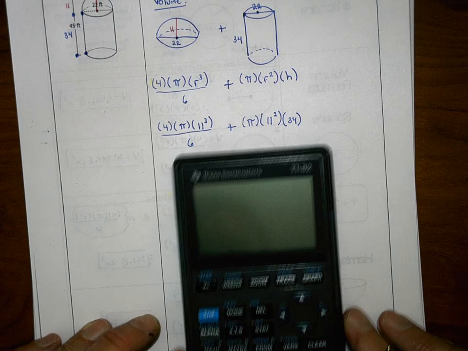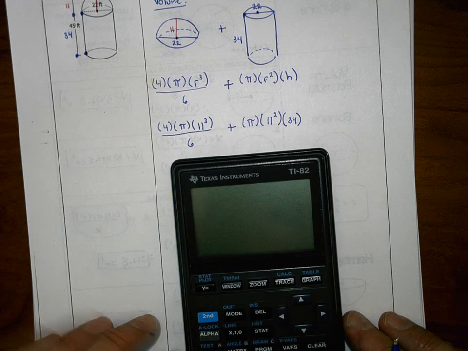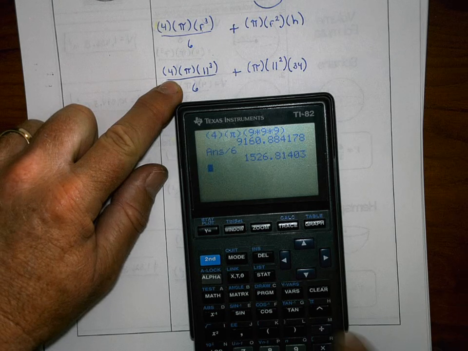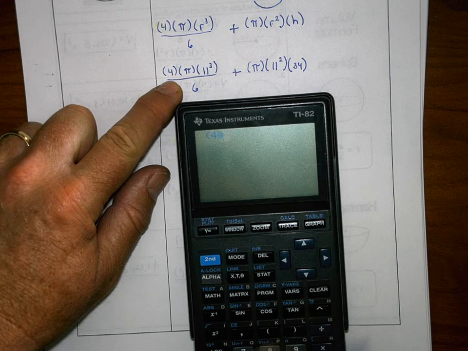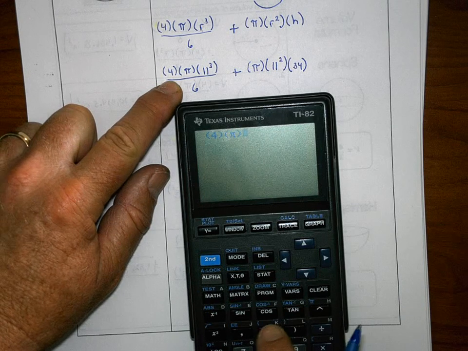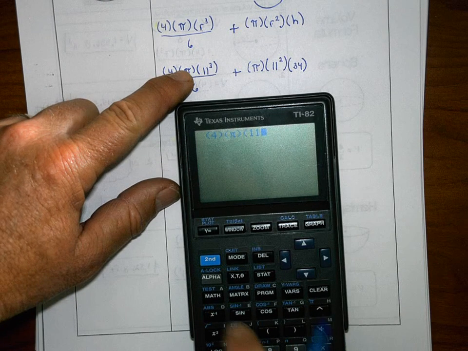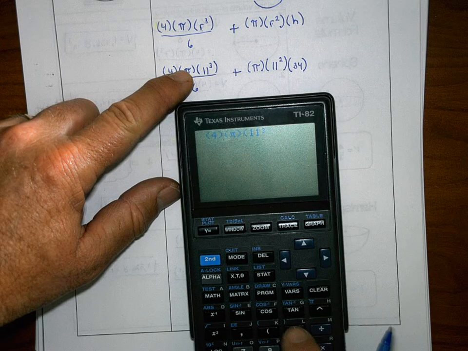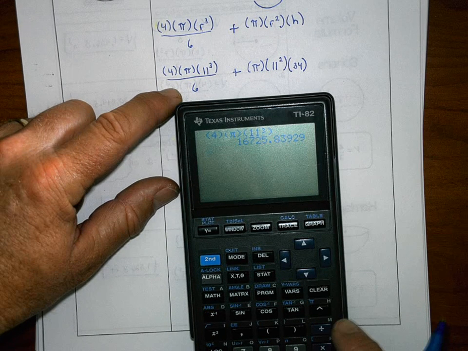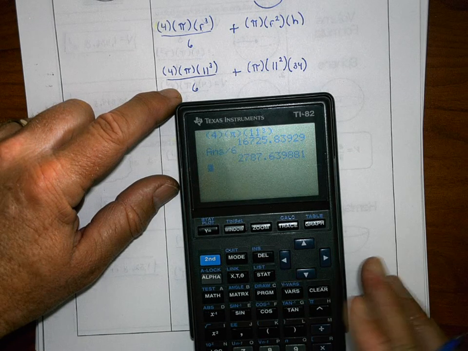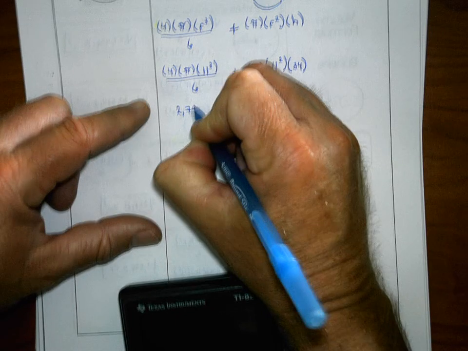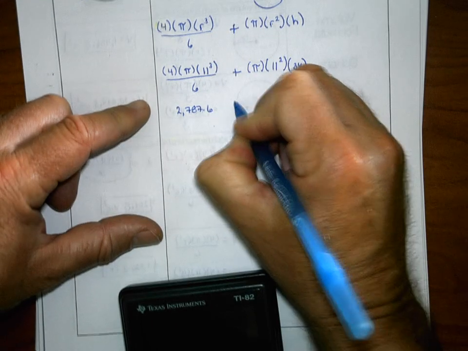Hey, look at that, I found a sweet spot, so you can see my calculator as I work it out. I'm going to find the volume of the hemisphere first. I'm going to type in 4, multiply that by pi, multiply that by 11 to the third power. I'm going to see what that equals, just safer that way. Then I'm going to divide by 6. I'm going to write that value down, 2787.6. That's the volume for my hemisphere.